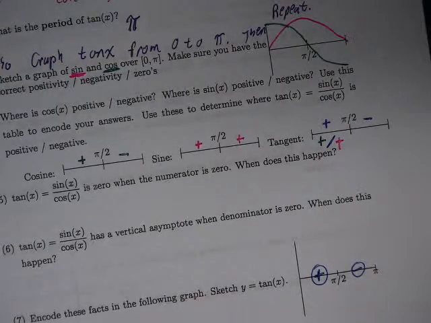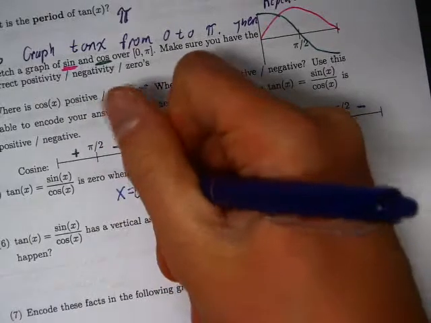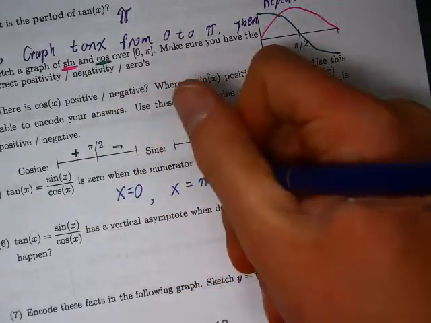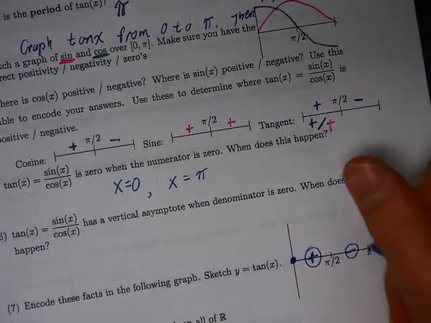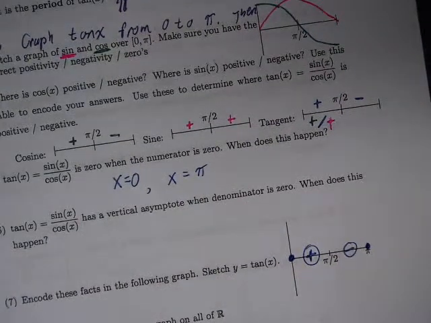Now let's start thinking about where it's 0 and where it has a vertical asymptote. So tangent is sine over cosine. It'll be 0 when the numerator is 0. But look at the graph of sine. Between 0 and pi, when is sine equal to 0? At 0 and at pi. So tangent will be 0 at 0, and it will be 0 at pi.